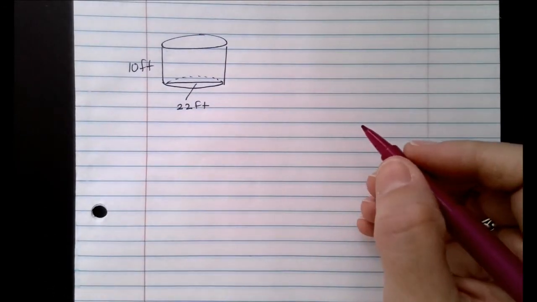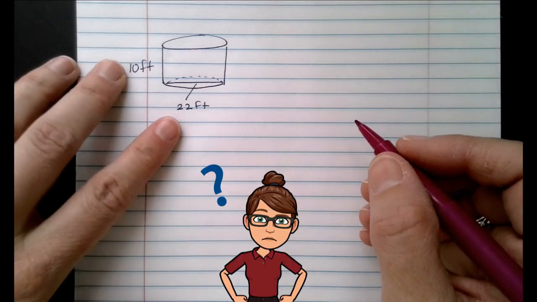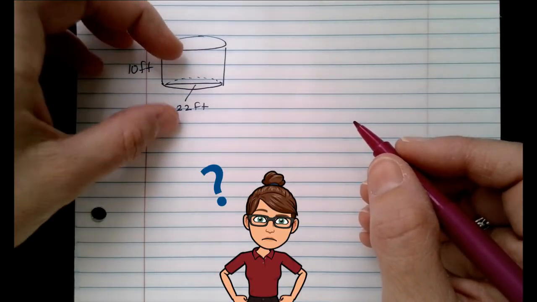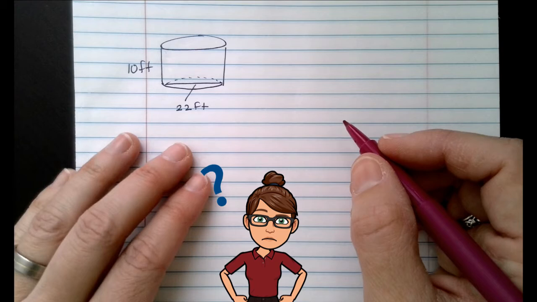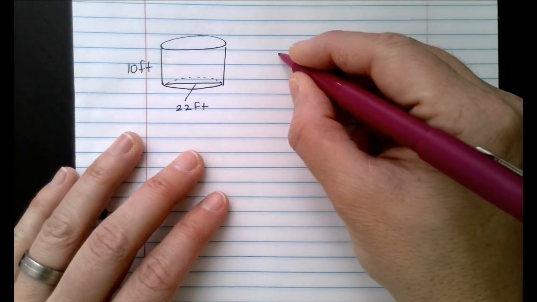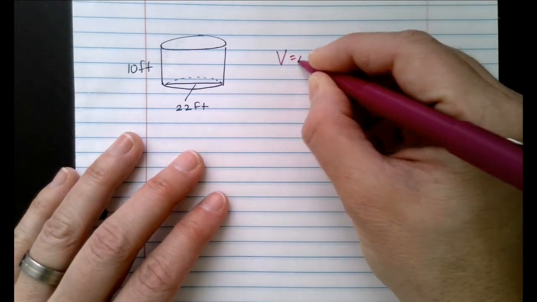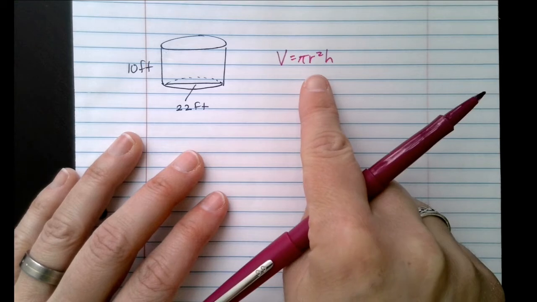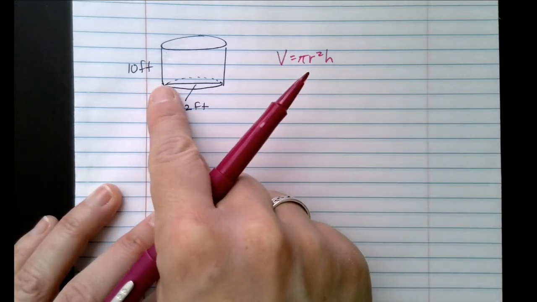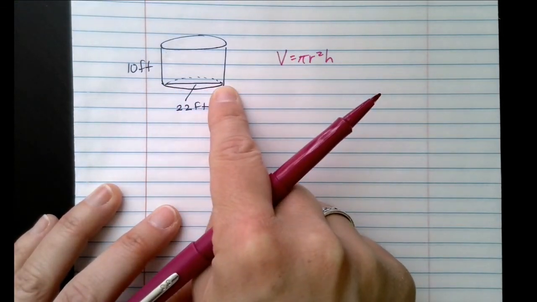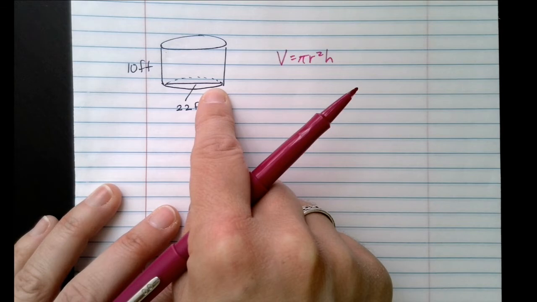In this cylinder example, notice we're not given the radius here. So the cylinder is still in that upright orientation, and we're going to calculate the volume, but we're not given the radius. So we need to know what the radius is, but this is not the radius. When the line goes all the way through the center of the circle, from one side to the other, we actually have the diameter.